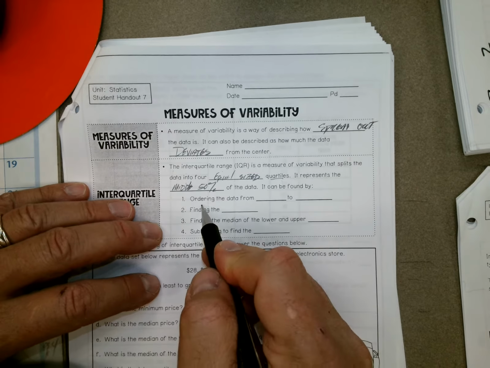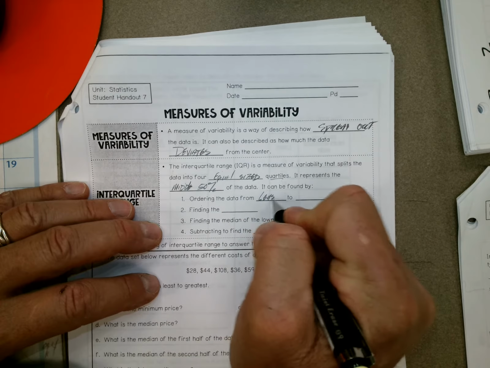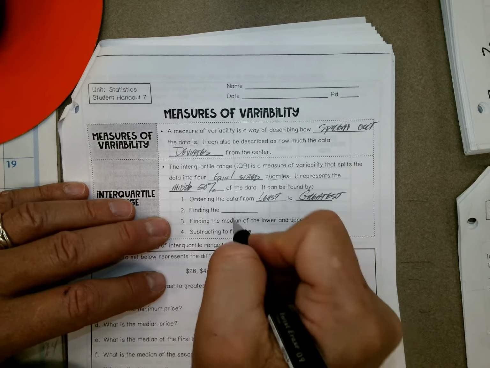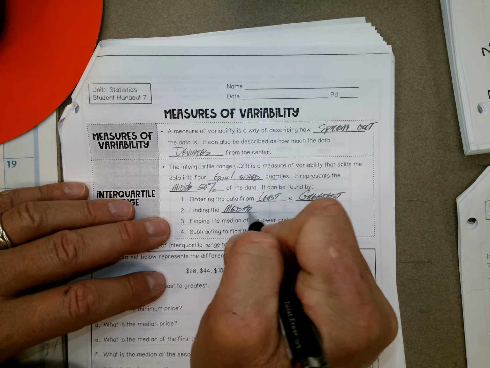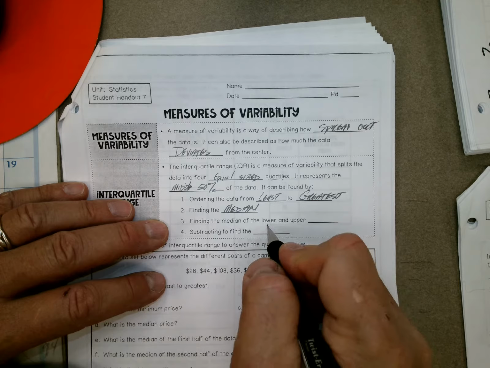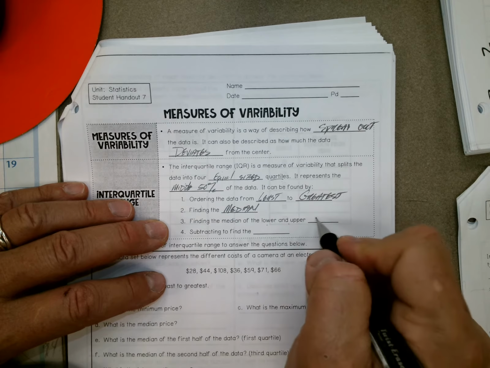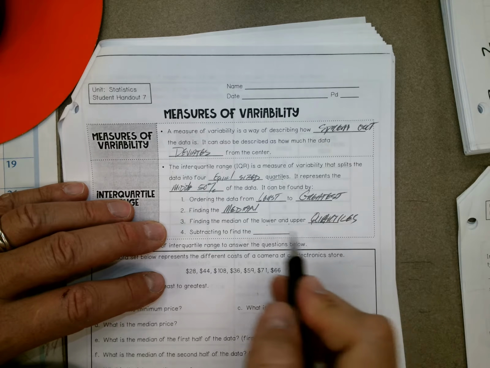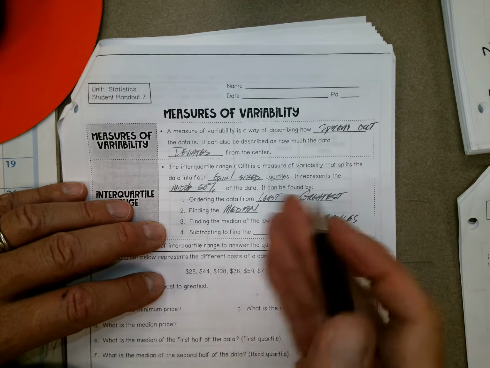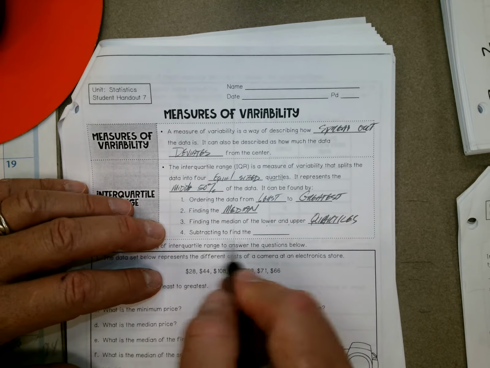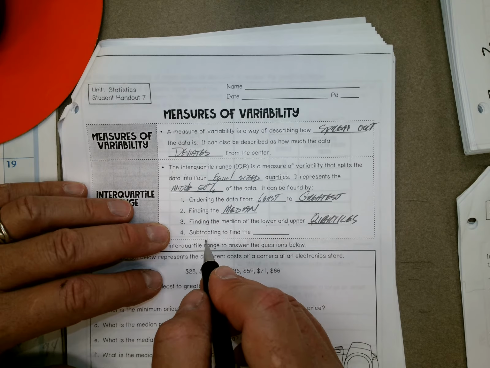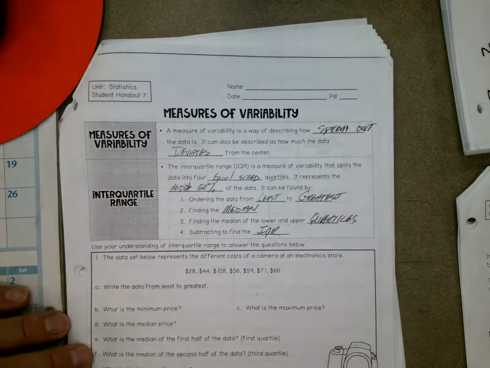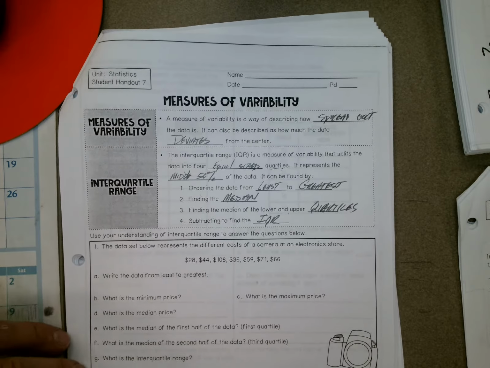It can be found by ordering the data from least to greatest, finding the median, the middle number, and then finding the median of the lower and upper halves. So you find the median of the lower half and the upper half, and that splits it into 4 sections. To find the IQR, you subtract the first quartile from the third, and that gives you the spread of the data.